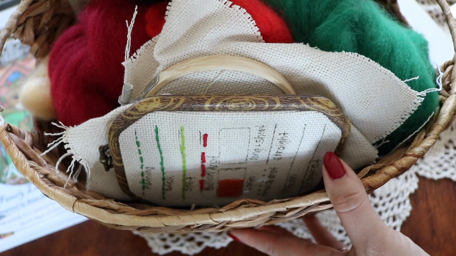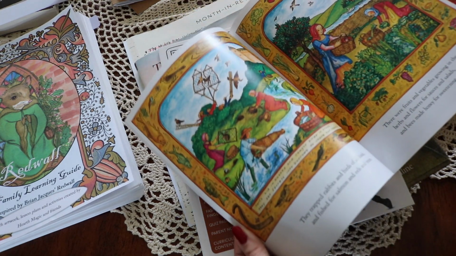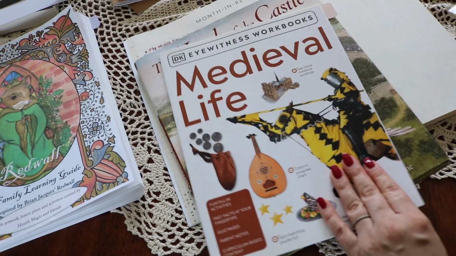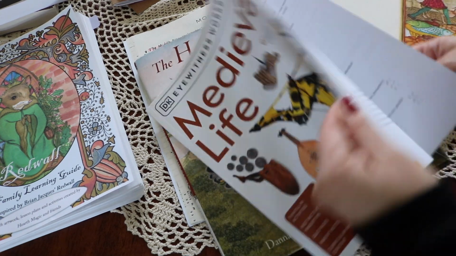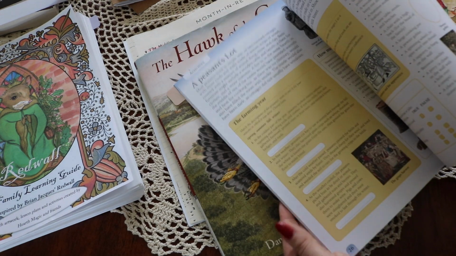And here's our basket of supplies. We'll reference our picture books for inspiration on the clothing embellishments. There's a page in this DK workbook as well that I'll go ahead and tap out on clothing.